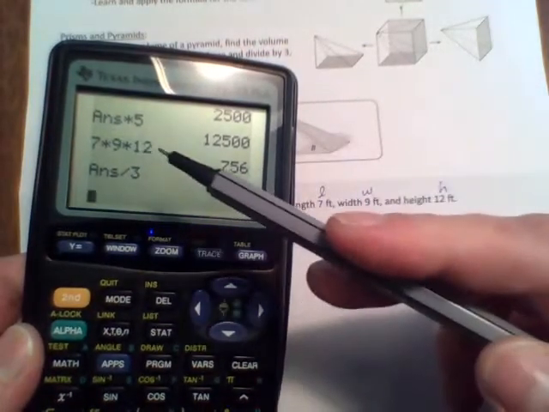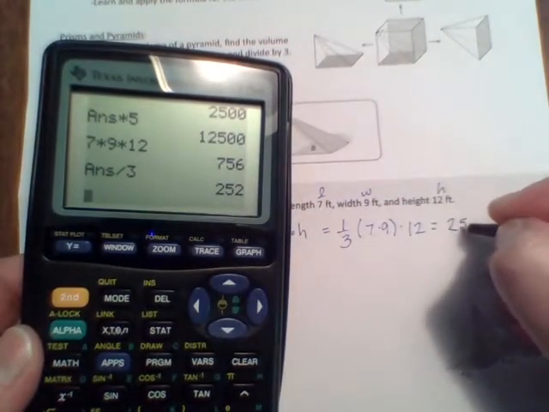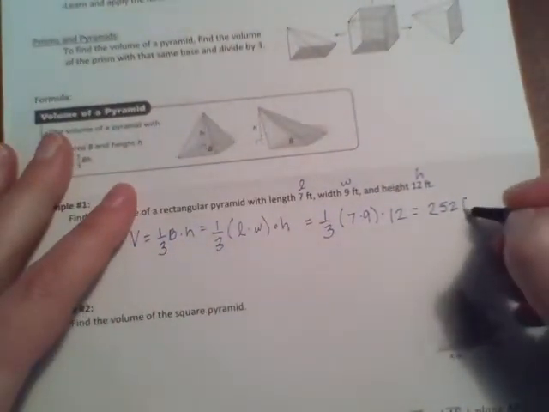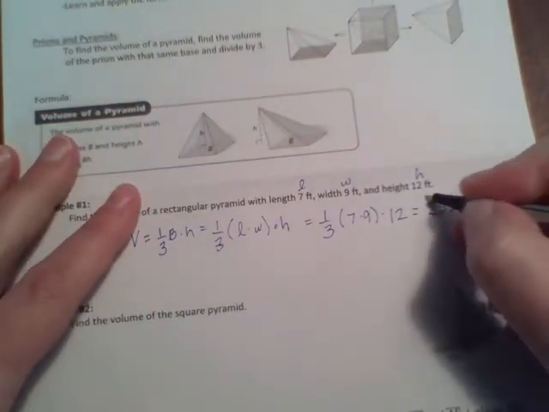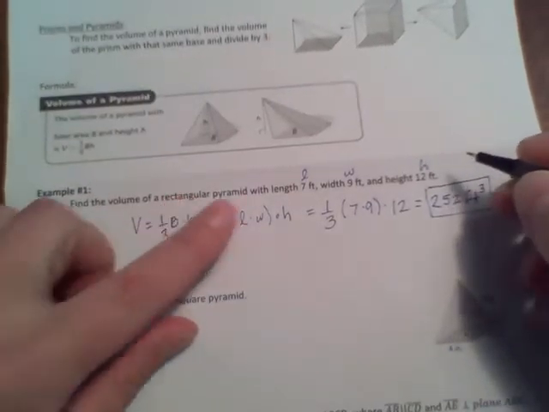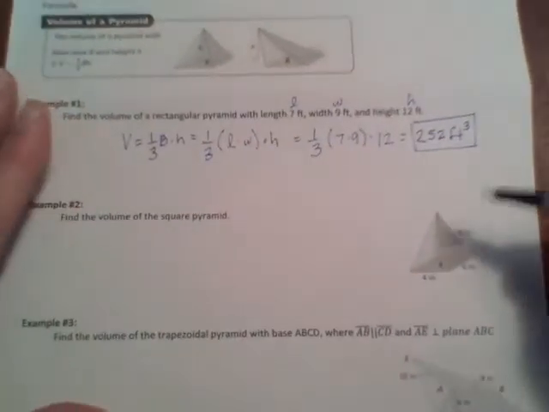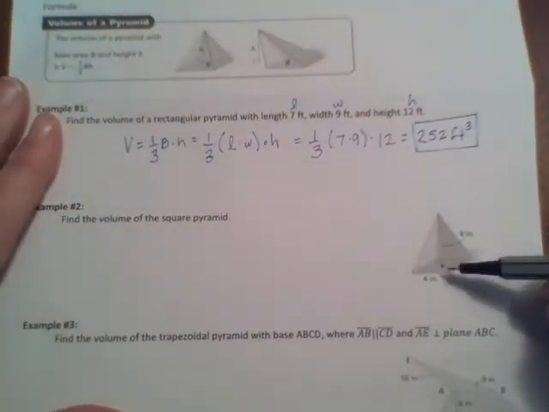I took 7 and 9 and 12 multiplied and divided by 3, and we're going to get 252. And since it is a volume, we're going to do feet, but then cubed. And that's our measurement. Again, if you multiply that by 3, then that would be the rectangular prism, but we're doing the pyramid.